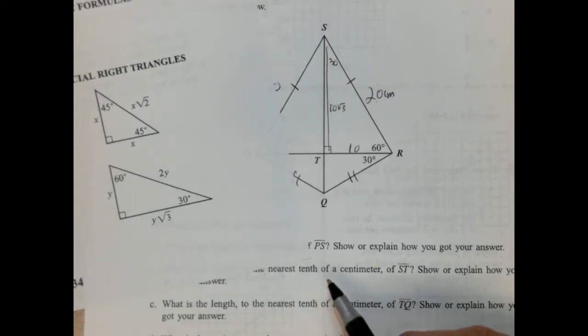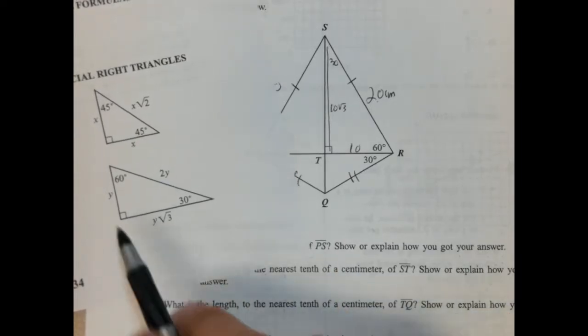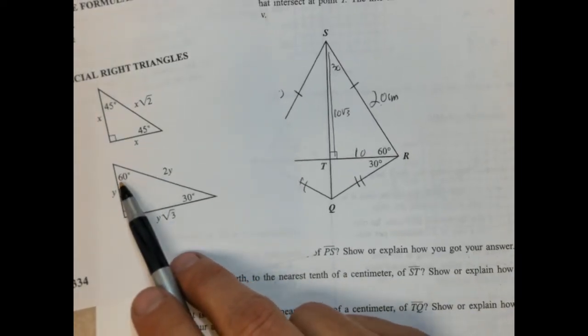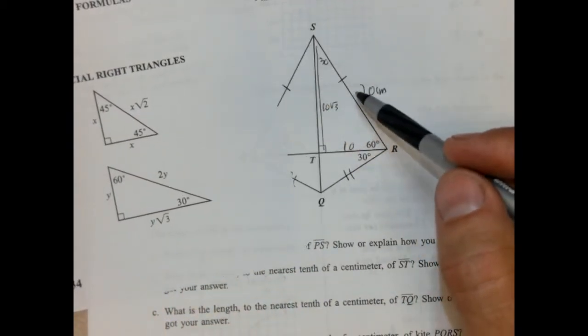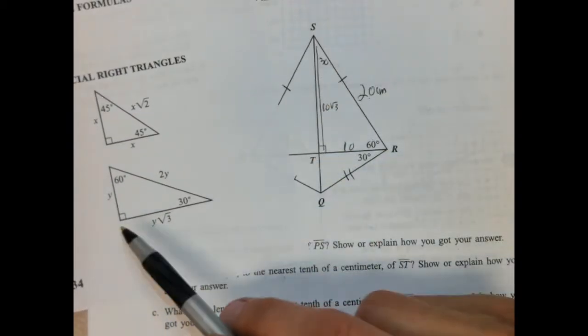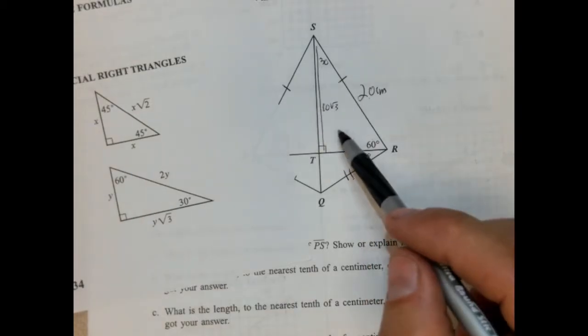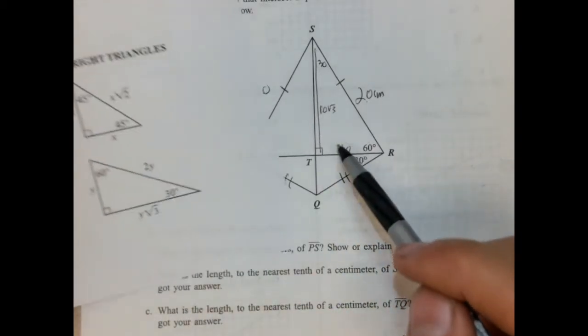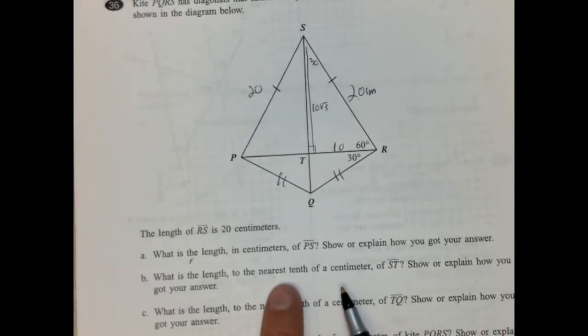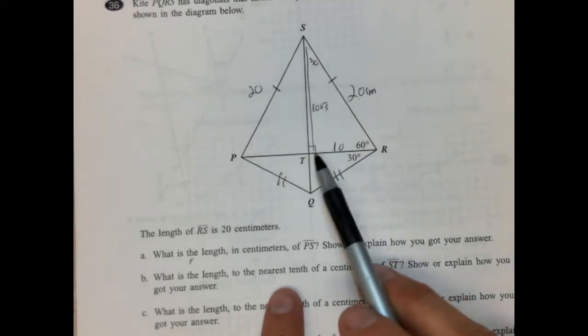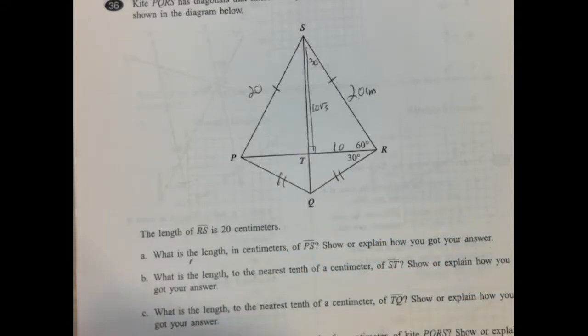So hopefully that clarifies that. The key when you're doing this is really paying attention to where the angles are. So the side opposite the 60 is the long side, which is the one we're looking for, ST. And the hypotenuse is the side opposite the 90, which is 2 times the length of the short side, which in this case would be 10. All right, it wants it to the nearest tenth of a centimeter. So they do not want it as 10 radical 3. So we need to simplify that.